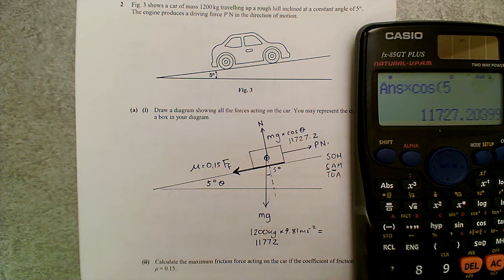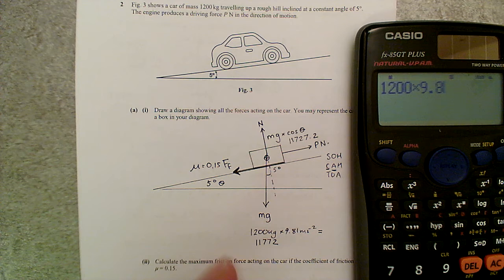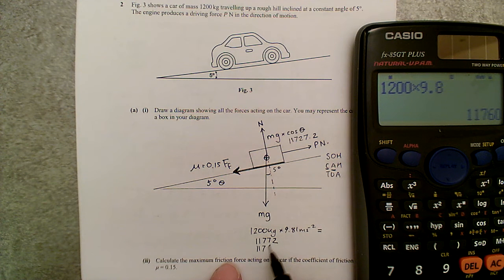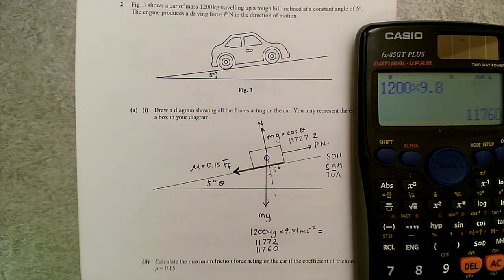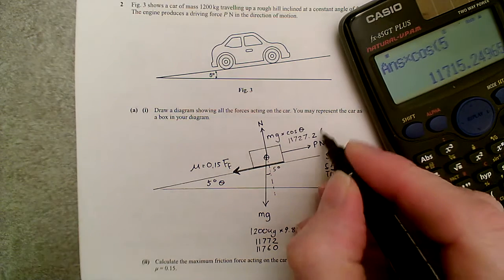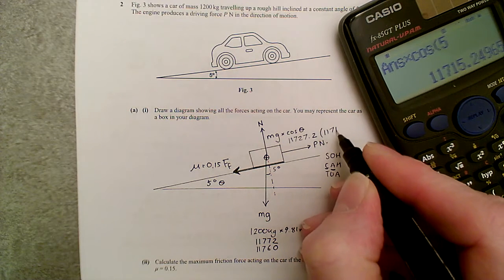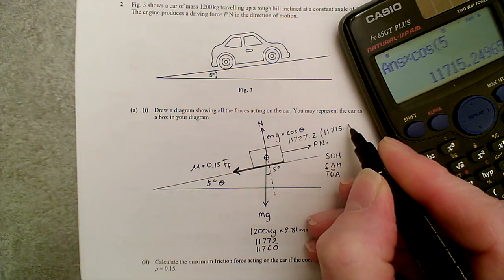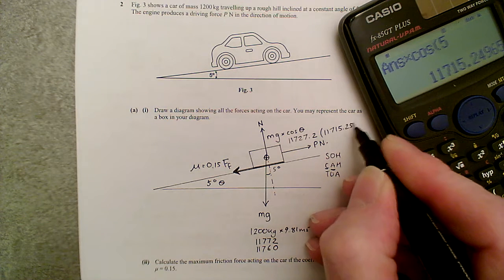It's because I was just looking at this value here and what value we took for gravity, because if we do 1200 times 9.8, not 9.81, we do get a difference. We get 11760. And if we multiply that by the cosine of 5, again we get another value. We get 11715.25.